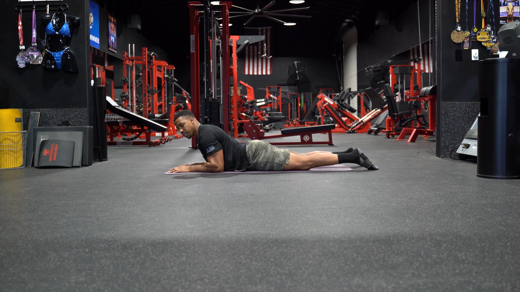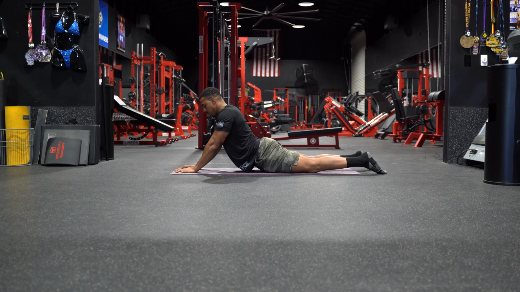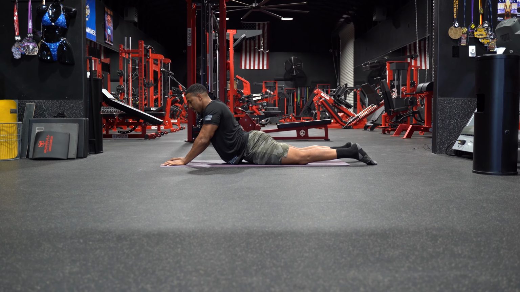Now, if you feel like this isn't enough and you can do more of a stretch, what you're gonna do from here is press yourself up higher, and same thing, hold it in that position, allowing your lower back and glutes to relax to get some relief from the discomfort.